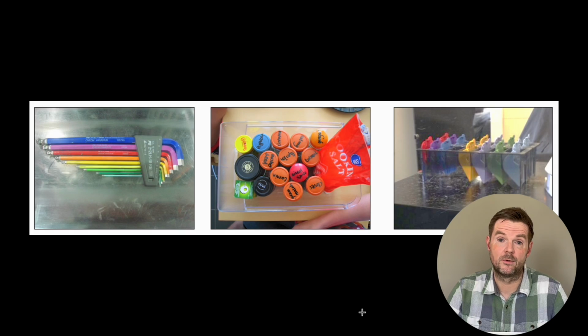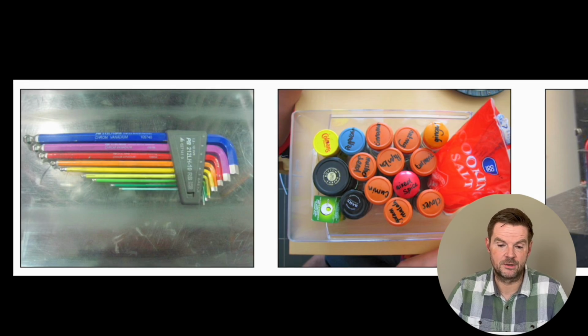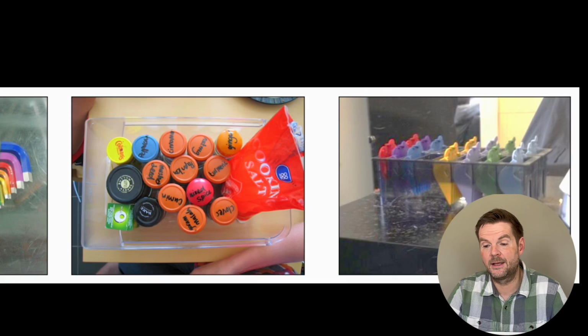Take these three examples. Firstly, the Allen keys. You've got different coloured Allen keys that make it easy to find the size you want. You've got your herbs there, where you can see at the top which herb you need without having to take them all out of the tray. And the barber can see which buzz cut size they need to avoid having to hunt through a series of black ones in a pot.